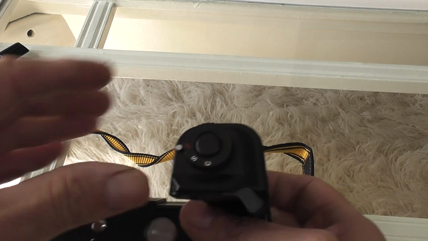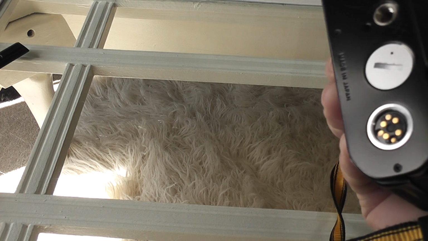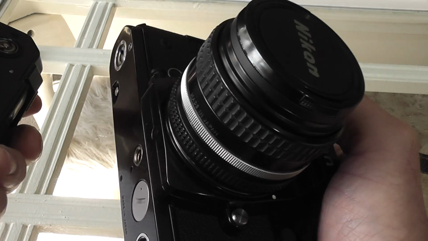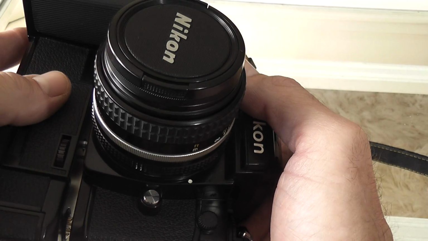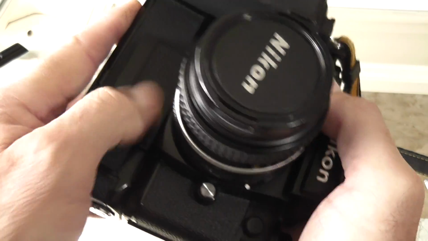To fit the drive, make sure it's in the lock position, and then get your camera. And the good thing about the FA, not like the F3, you can actually fit the motor drive with film loaded. So just connect it to the bottom, screw it on.